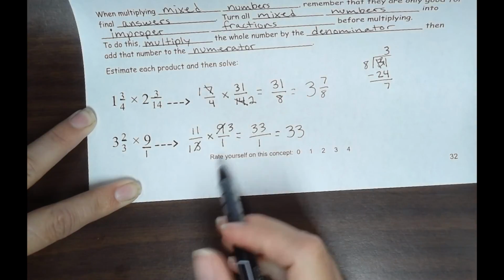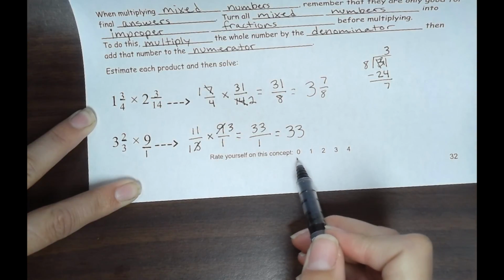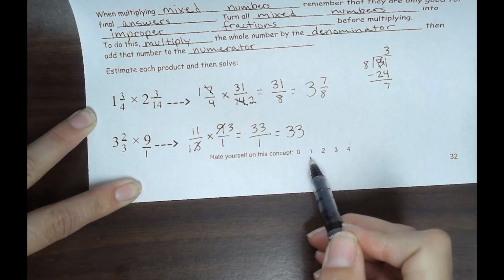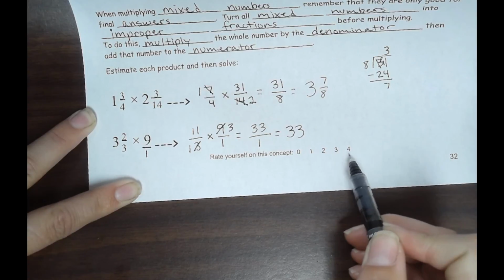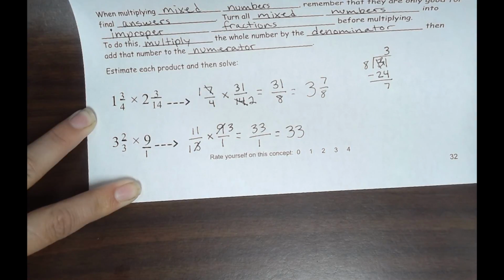Okay? Alright, rate yourself on this concept. 0, I don't get it at all. 1, I do a little, but I need some help. 2, 3, 4, meaning I got this and I could teach somebody else. Circle it, take a picture, and put it in your math journal.